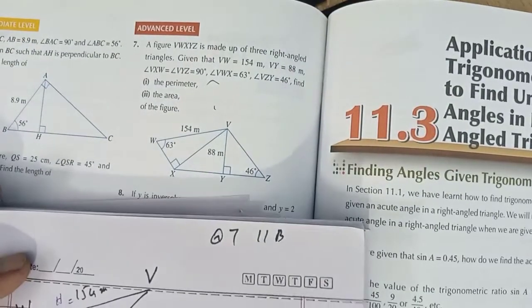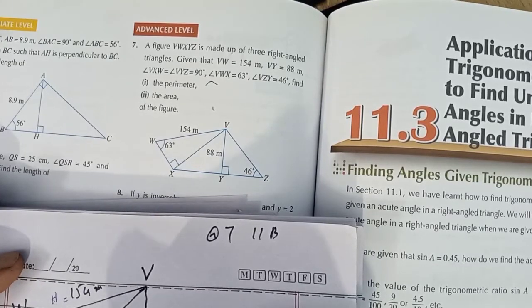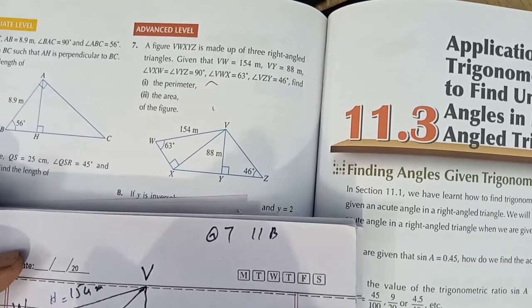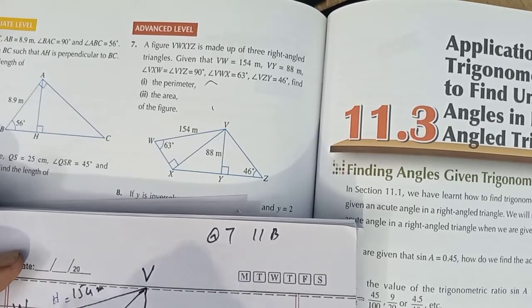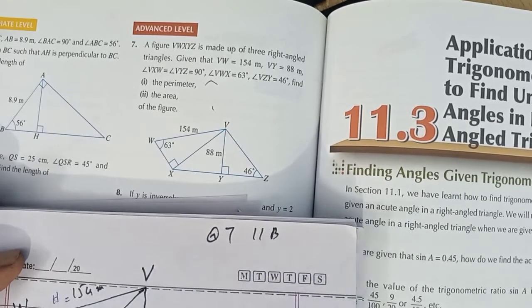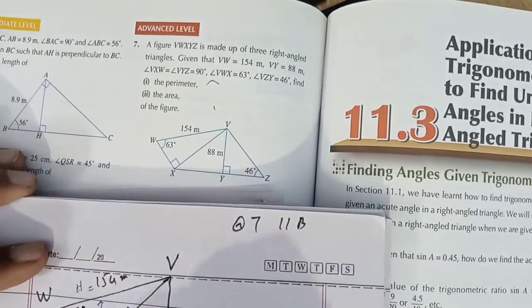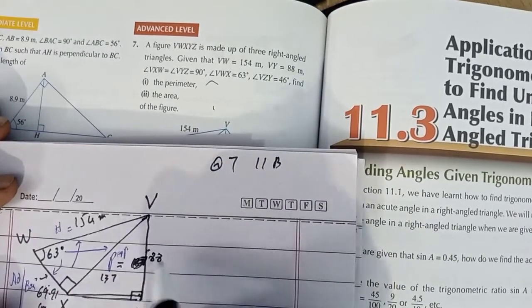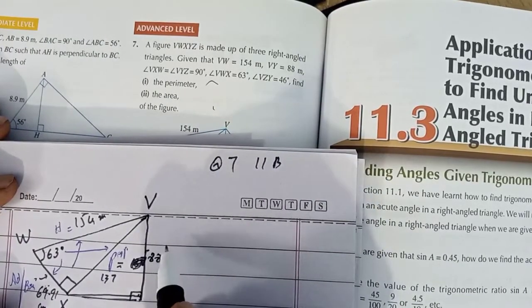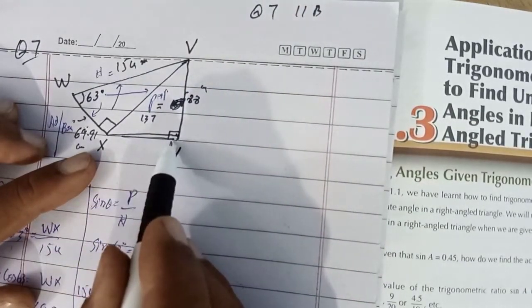Now I write 137 over here. This part of the figure is triangle VXY. This side has length 88 as given in the diagram. Now I will find the value of XY.